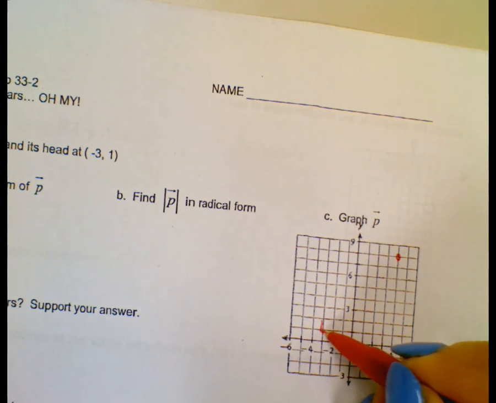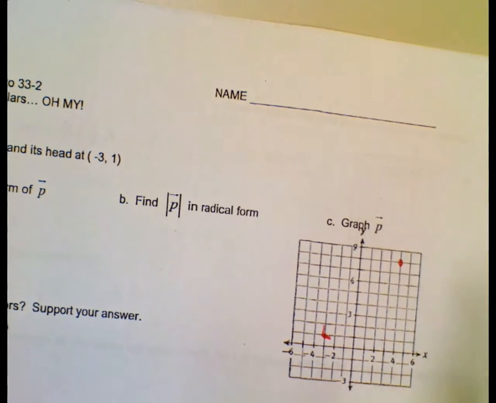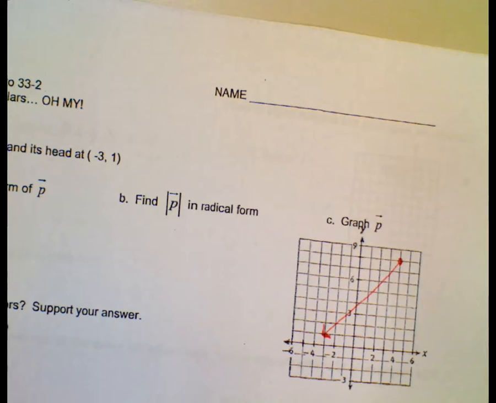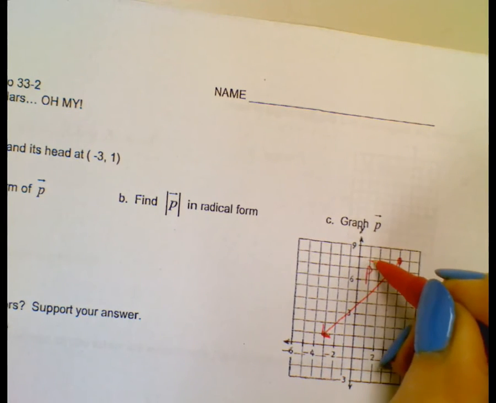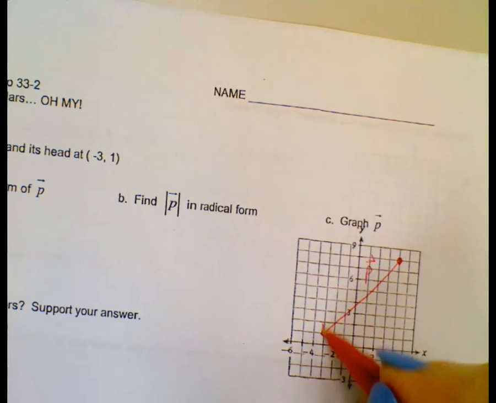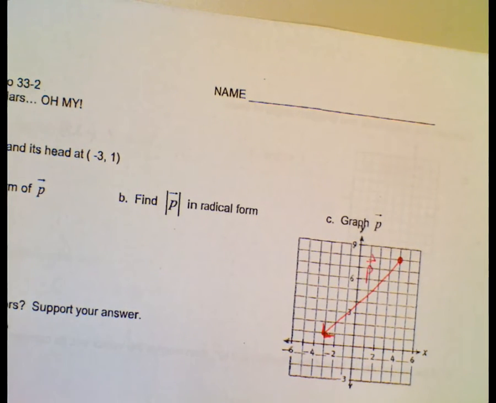So I'm going to put the head here. I'm just going to draw a line here. I'll try to draw my best straight line. And that is how you draw vector P, with tail here and head here. Make sure the head has the arrow showing that direction.